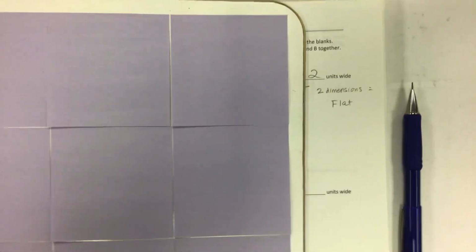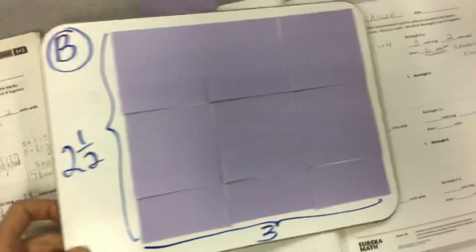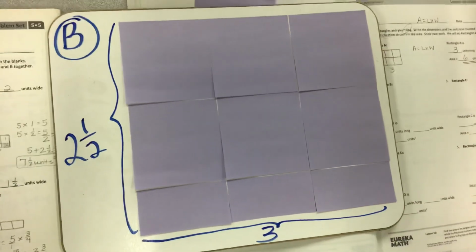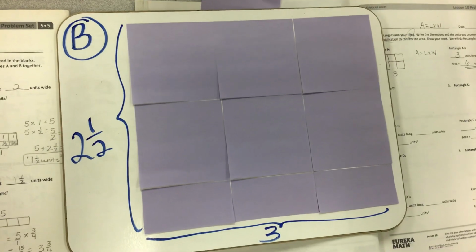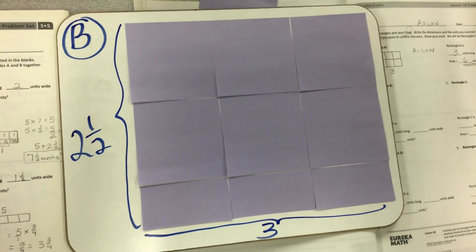Okay, so I'm going to set this down, pick this up, being very careful not to turn off my little camera there. Okay, so rectangle B, or figure B, has 2.5 by 3.